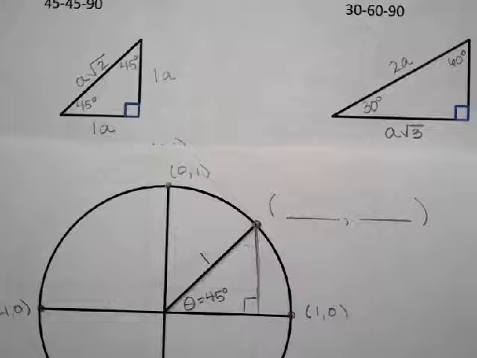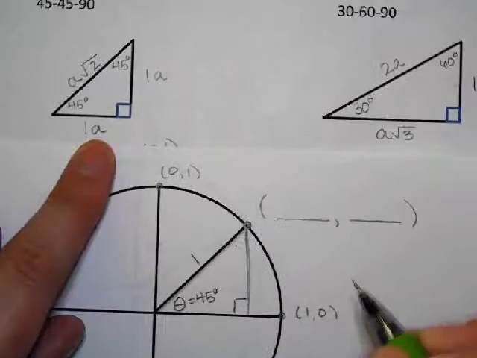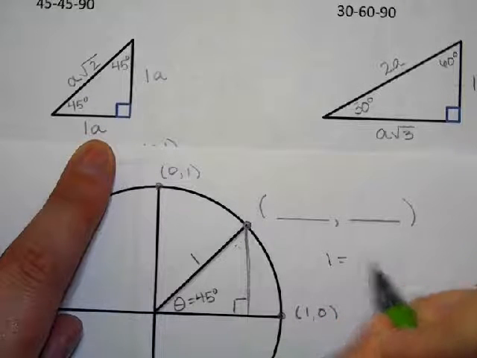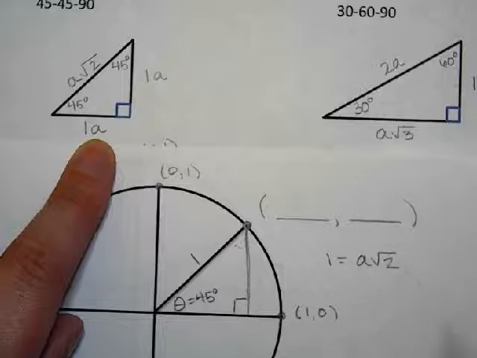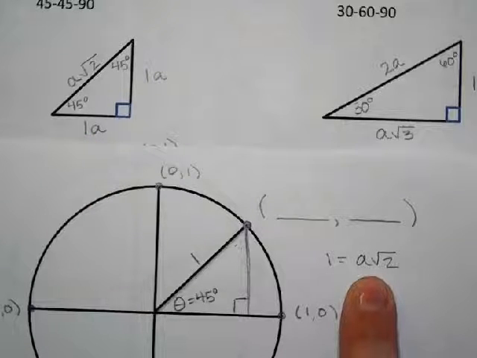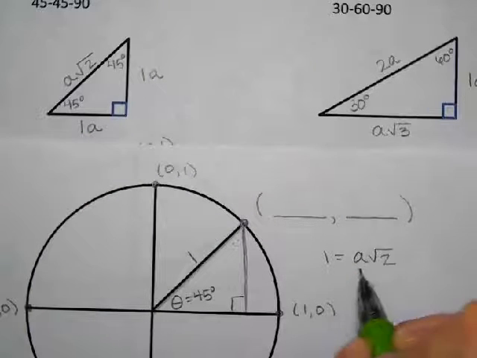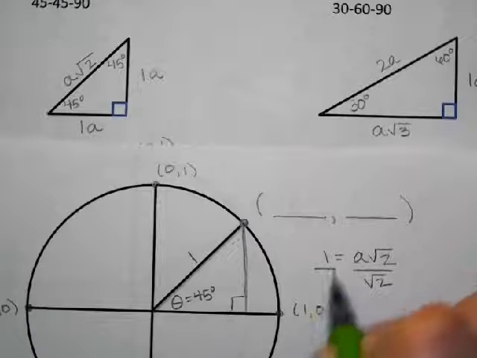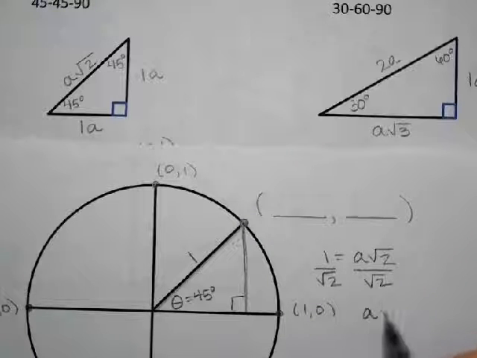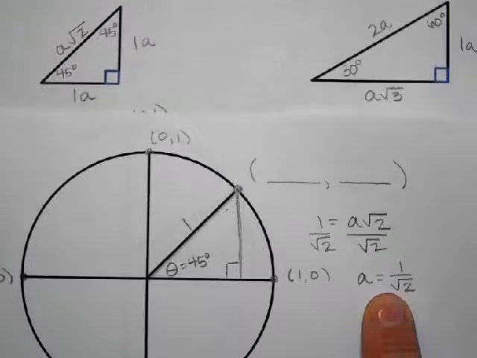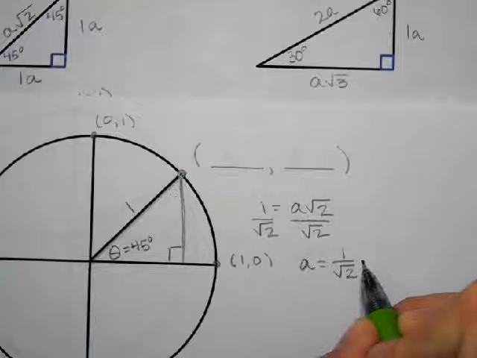Okay, so we have the 1 equals the A root 2 side. So how do I solve for A? Divide by the square root of 2. So A equals 1 over square root 2. And is that the proper way to write A? No. We got to rationalize it. So we're going to say, nope, that is not the proper answer. We got to fix it. We're going to fix it by doing what? Multiplying it by root 2 over root 2.